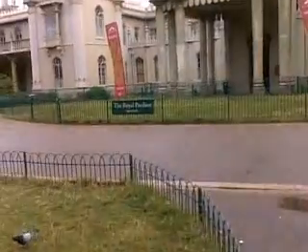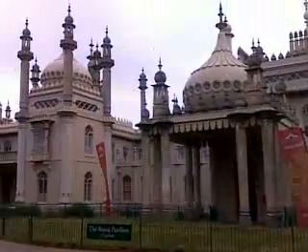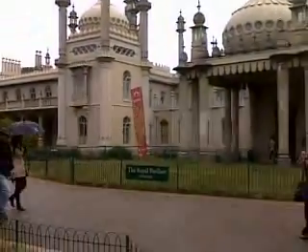So this is the Royal Pavilion. Can you tell me where we are? Are we in India? Are we in England? As it turns out, we are in Brighton, and this is the Royal Pavilion in Brighton. Oh, there you can see it's much better light.